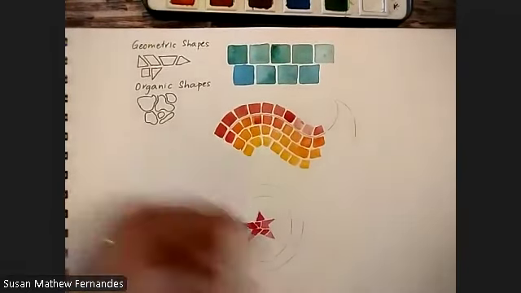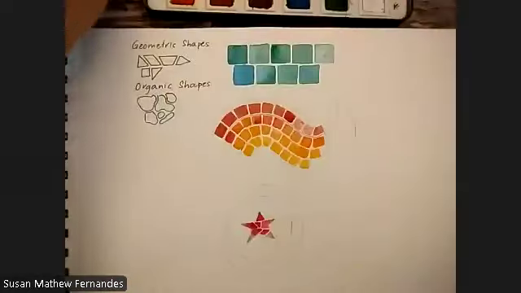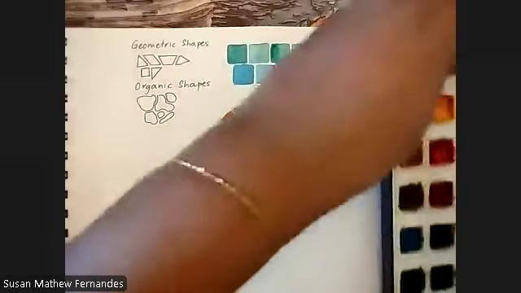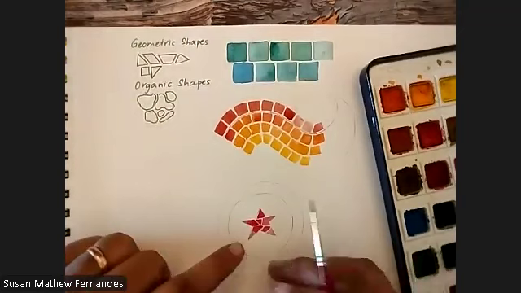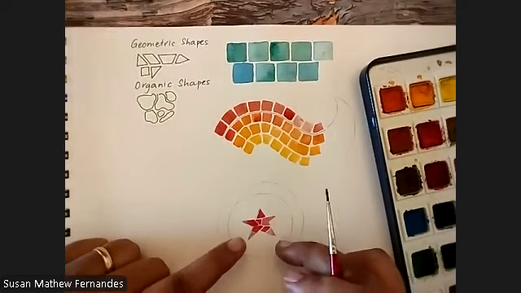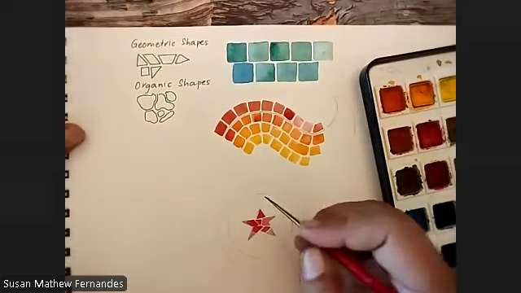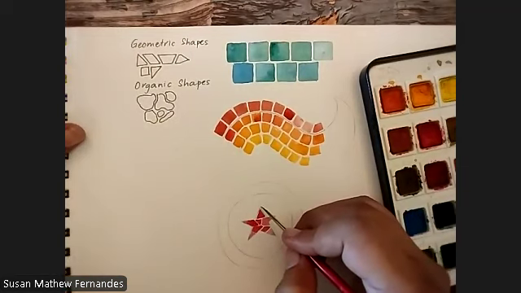Now we'll go to cerulean blue. I already have a little bit of cerulean blue here, but this time I'm maintaining a wash consistency because I don't want my cerulean to get very, very dark. Now we are going to fit whatever shape we want in the inner circle. So let's start close by here.